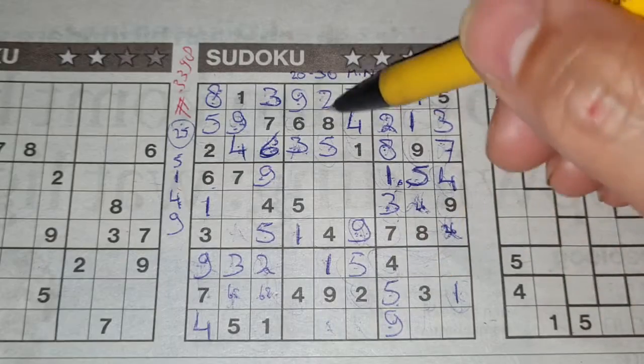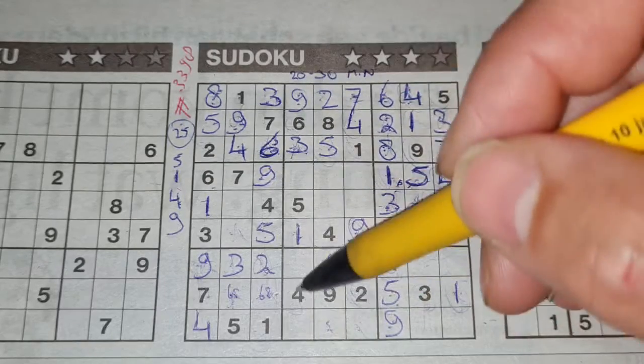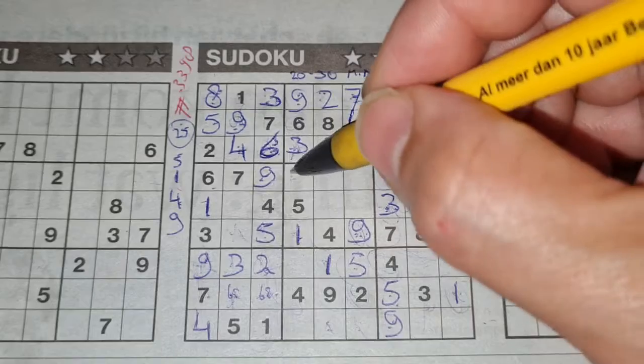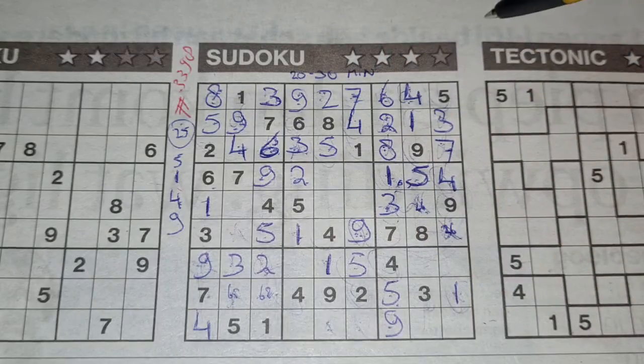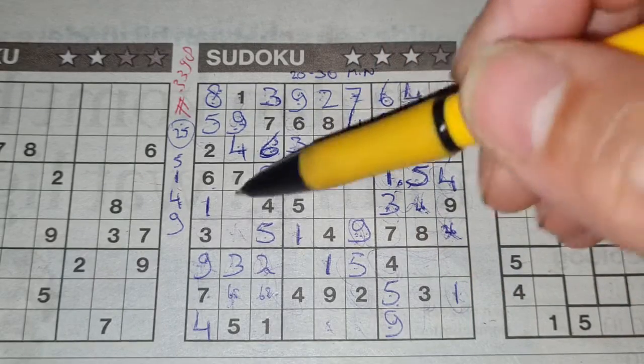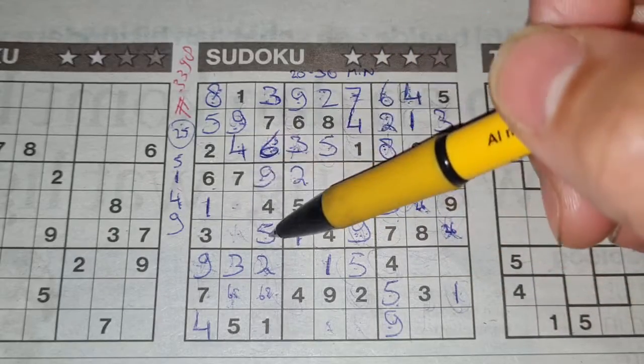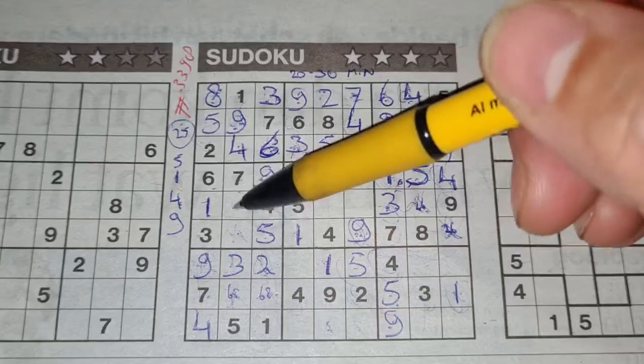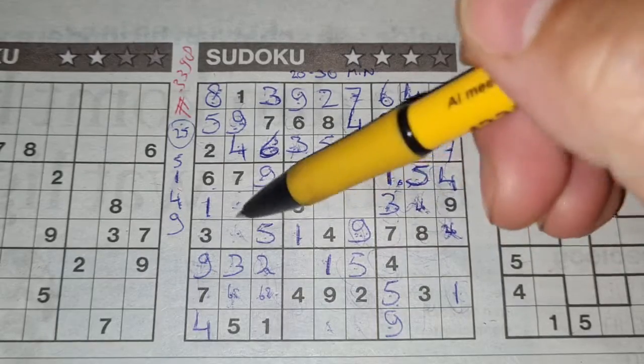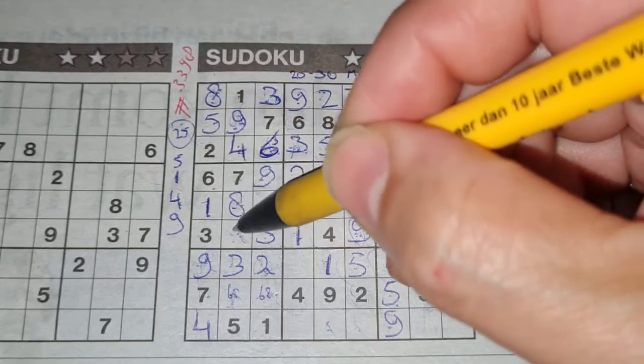2 in this column, 2 in the middle column. So the column next, the only place for the 2 should be there. 2 numbers left in this big square. 1, the 2 is missing. 3, 4, 5, 6, 7, and 8 is missing. 2 and the 8. We have an 8 there, no 8 there. 8 should be here, and the 2 goes there.